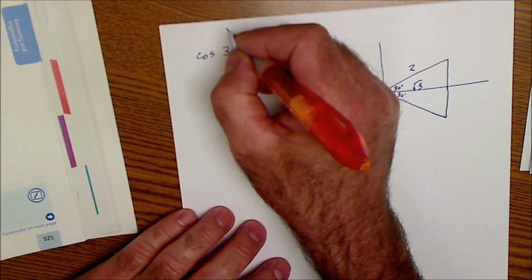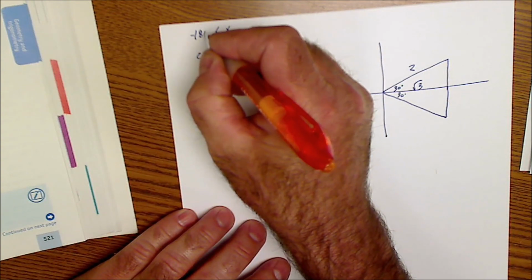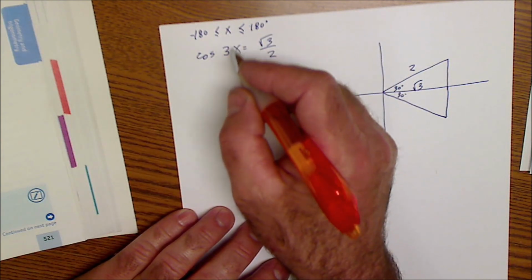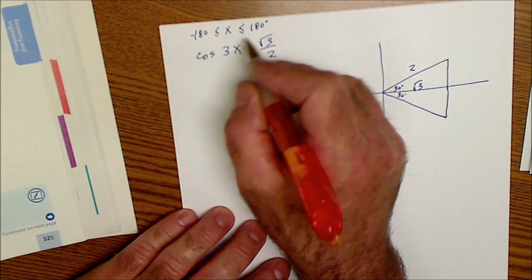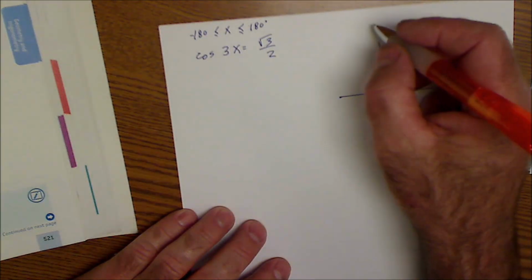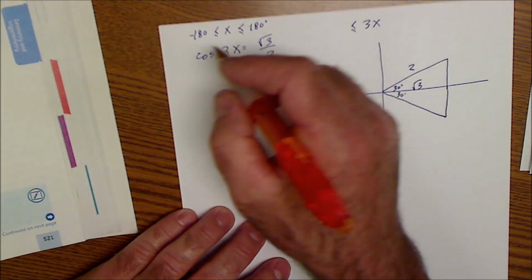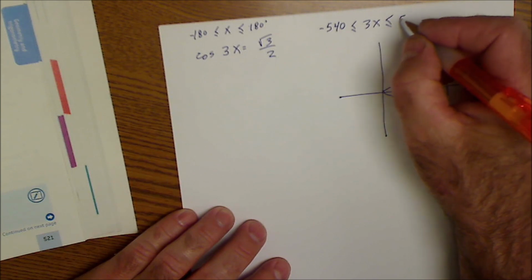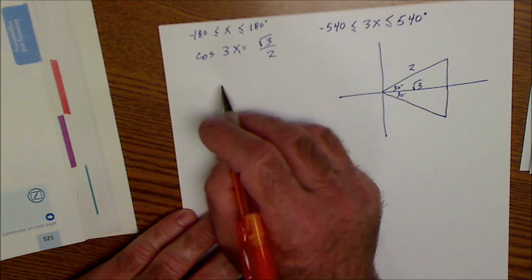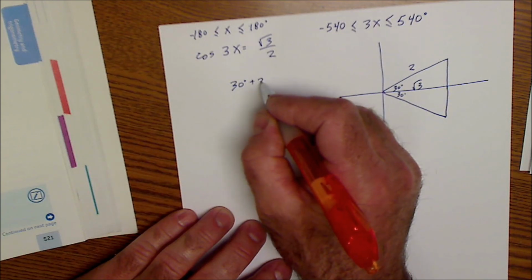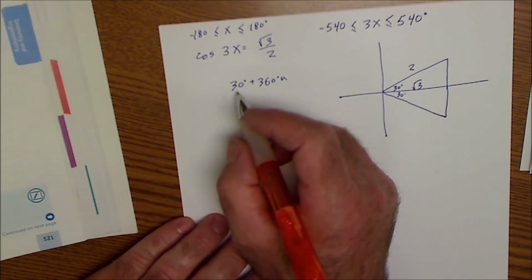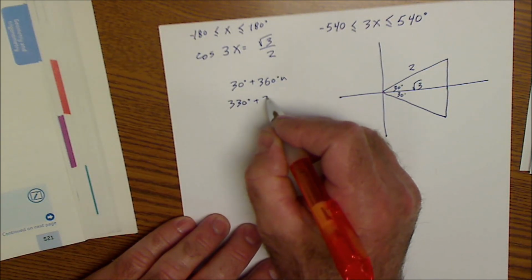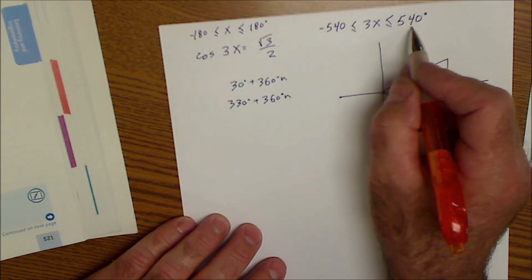Remember that x is greater than or equal to negative 180 and less than or equal to 180. So for 3x, I'm going to multiply this by 3, so I have to multiply all sides by 3. So 3x is greater than or equal to negative 180 times 3, and less than or equal to 180 times 3. So again, my general solution here is 30 plus 360n, and then 330 plus 360n. And in this general solution, I'm looking in this domain.